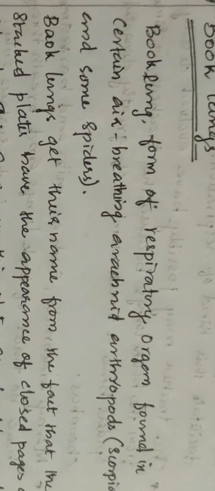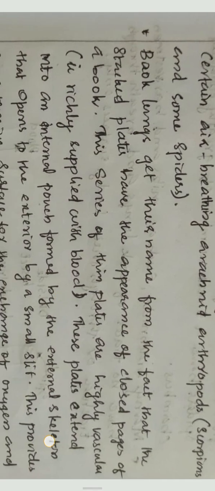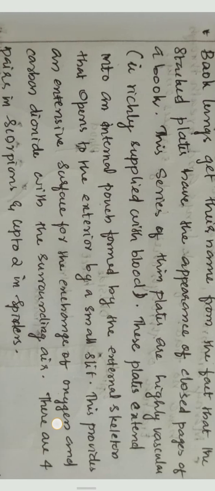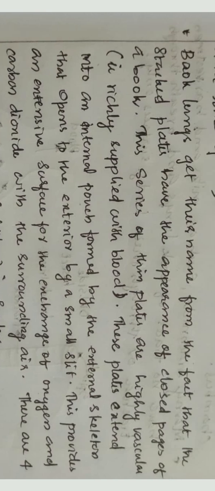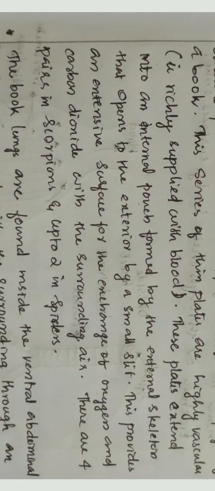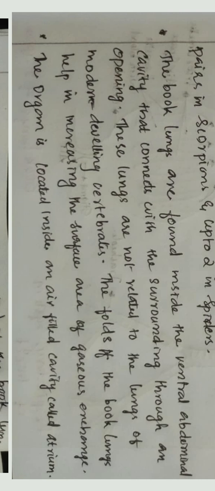Then book lungs. Book lungs are a form of respiratory organ found in certain air-breathing arthropods like scorpions and some spiders. Book lungs get their name from the fact that the structured plates have the appearance of the closed pages of a book. The series of thin plates are highly vascular, richly supplied with blood. These plates extend into an internal pouch formed by the external skeleton that opens to the exterior by a small slit. This provides an extensive structure for the exchange of oxygen and carbon dioxide with the surrounding air. There are 4 pairs in scorpions and up to 2 in spiders. The book lungs are found inside the ventral abdominal cavity and connect with the surroundings through an opening.